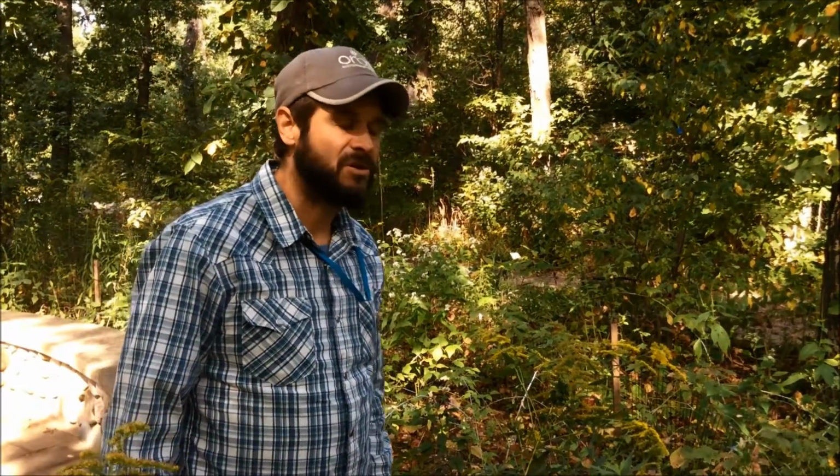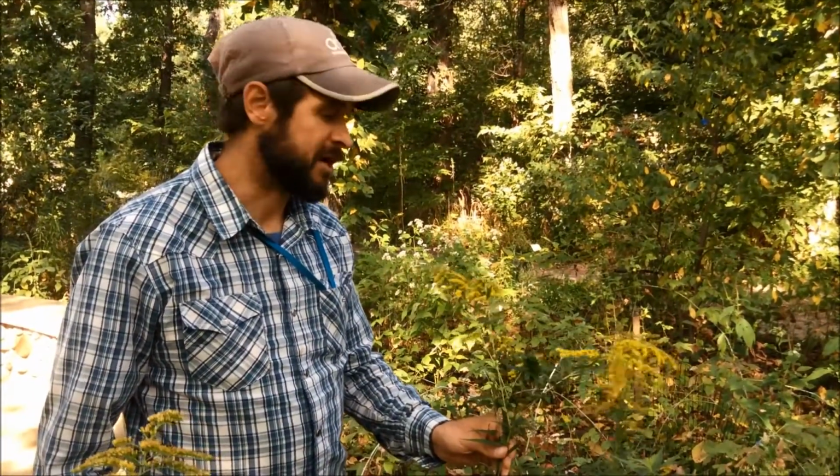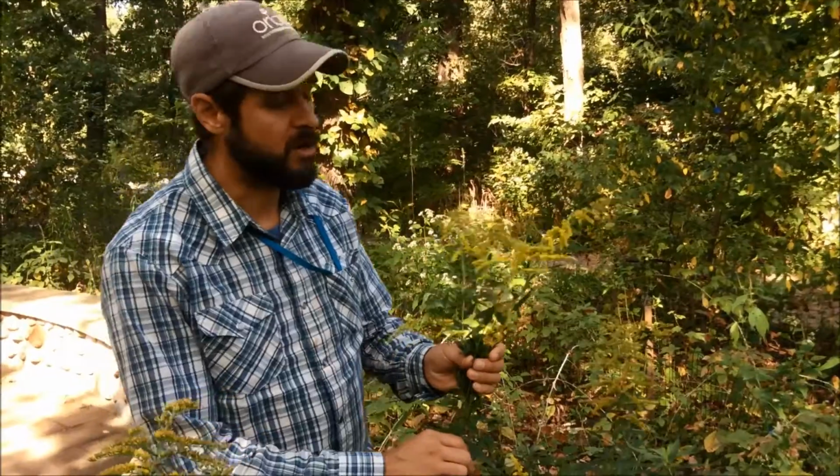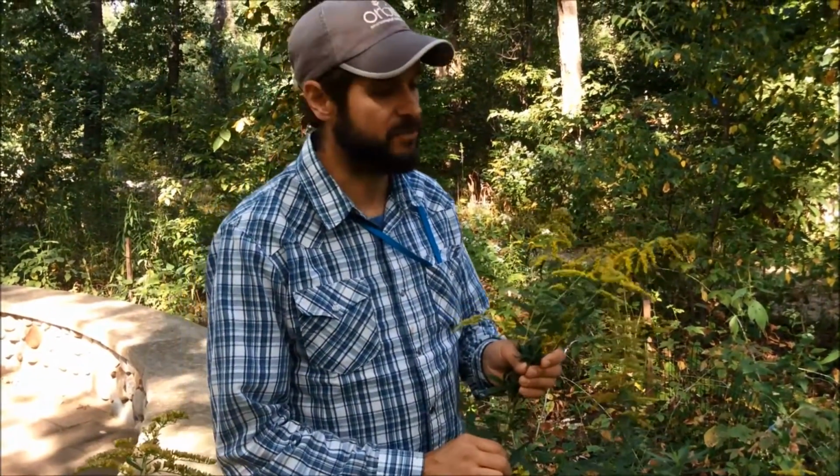Many of us suffer from seasonal allergies in the fall. This plant unfairly takes a lot of the blame for those allergies. This is goldenrod. This one would be Harger's goldenrod, Solidago canadensis variety hargeri.